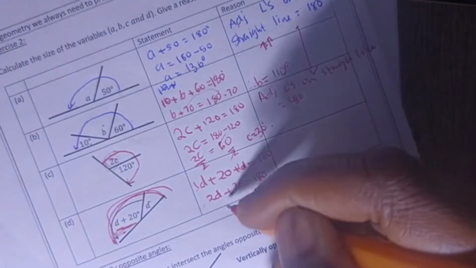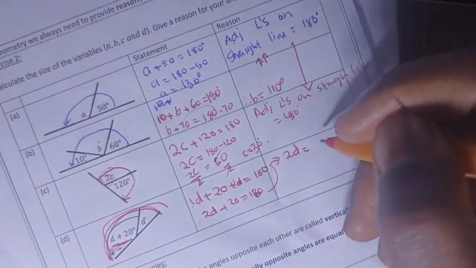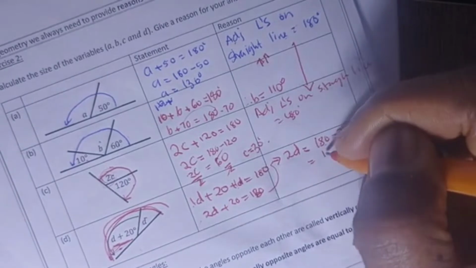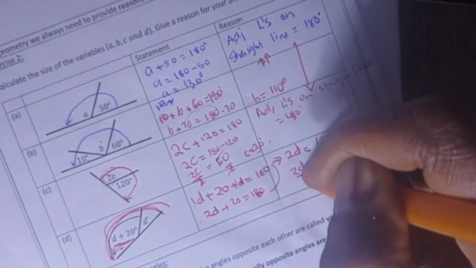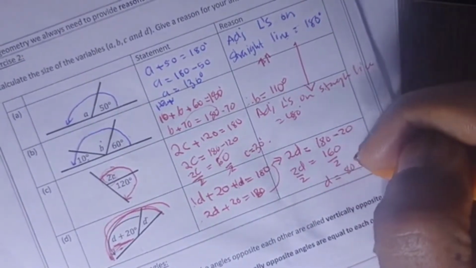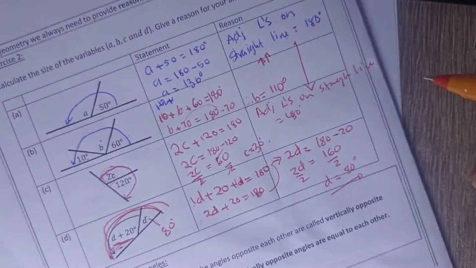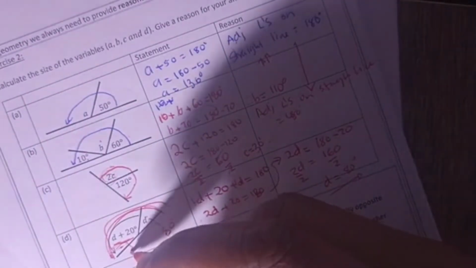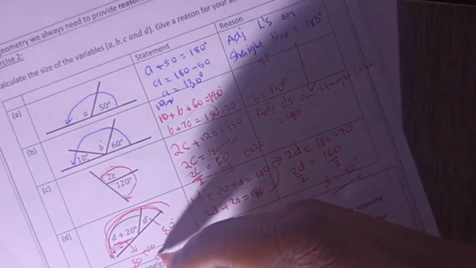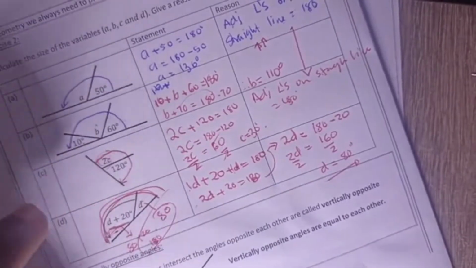Take 20 to the other side. I'm going to continue here. 2D is actually how much? 180 minus 20. How much is that? 160. Yeah, it's 160. 2D divided by 2, so the value of D is how much? 80 degrees. So this one is 80 degrees. And then this one is 80 plus 20, which gives us 100 degrees. So that when we add 100 degrees and 80, we get 180.